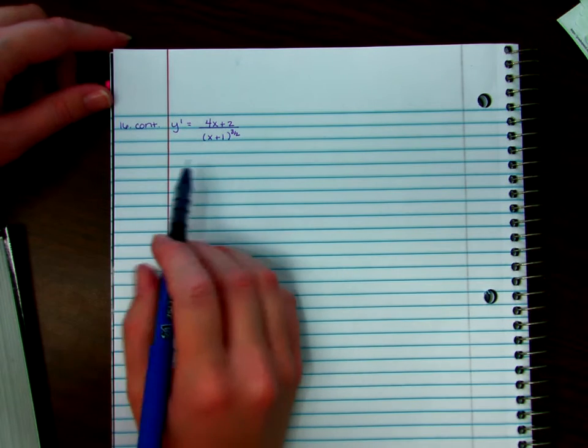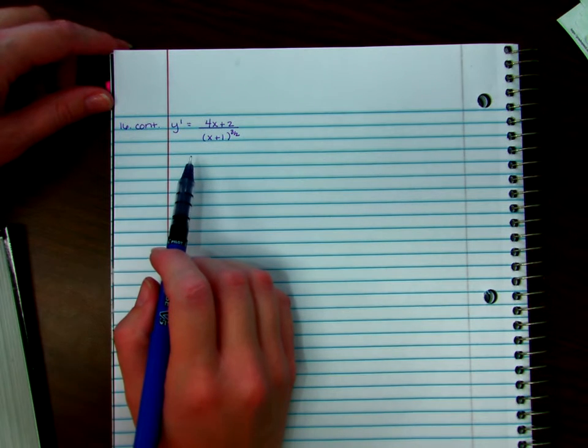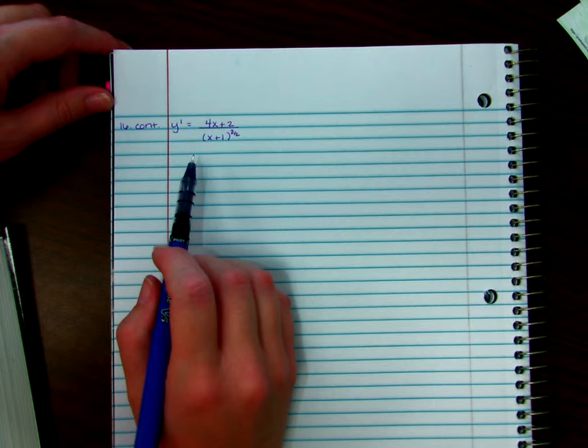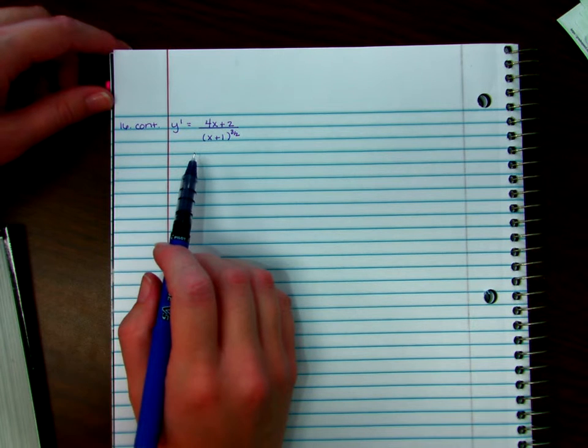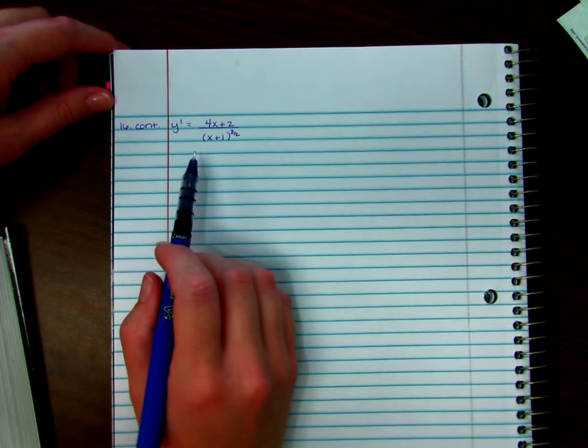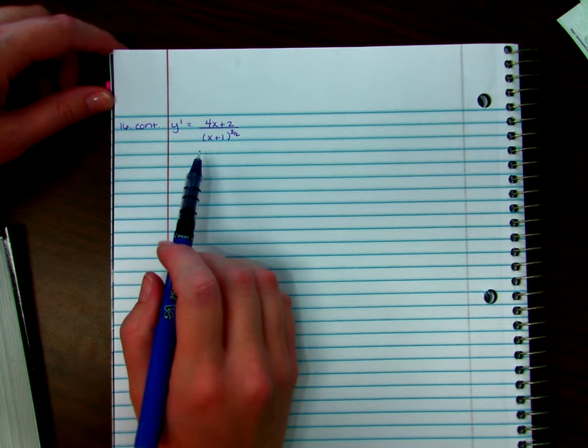All right, guys, now we're finding the second derivative for number 16, okay? And so, again, I want you to pause the video and say the quotient rule out loud because we're using the quotient rule here. Go ahead, pause it. Did you say the quotient rule? You should have said the quotient rule. If you haven't done it, do it now.